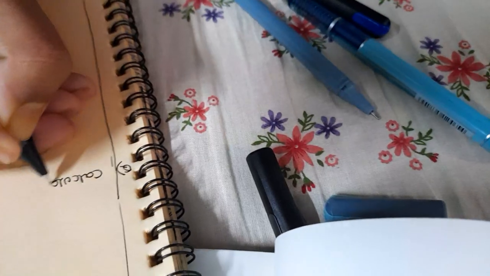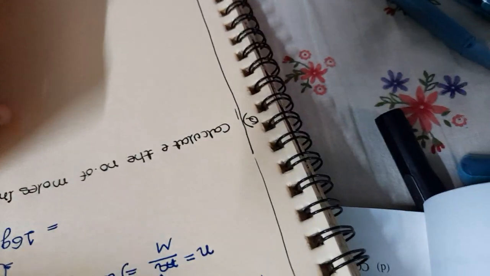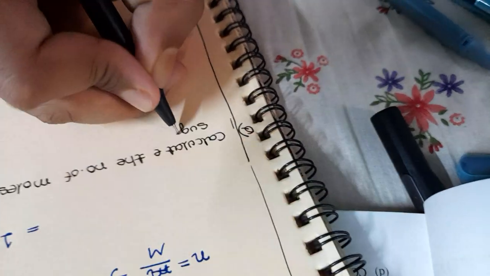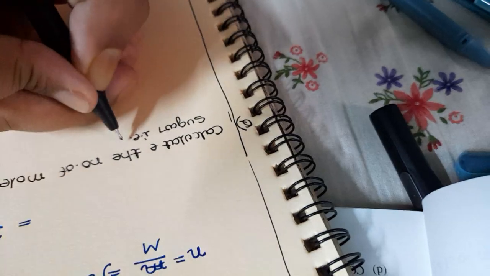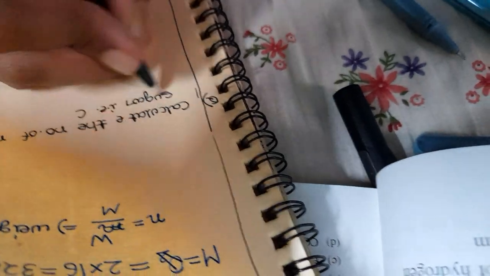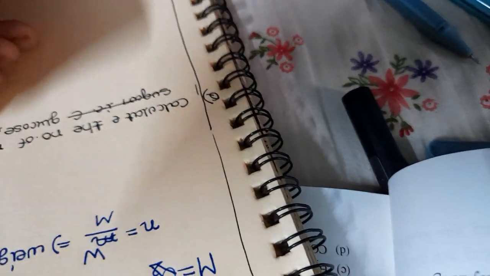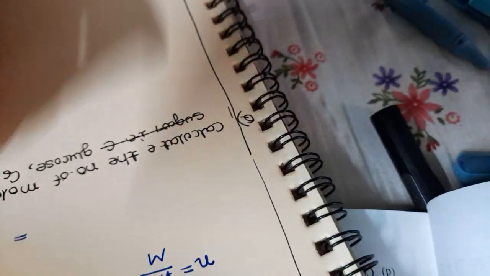Say I'm going to give: calculate the number of moles in 240 grams of sugar, that is glucose, C6H12O6.